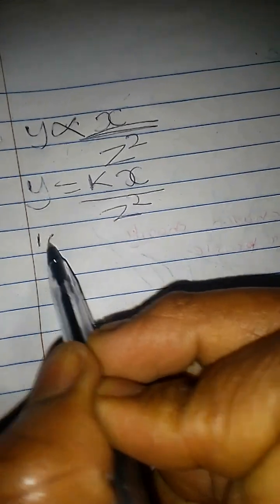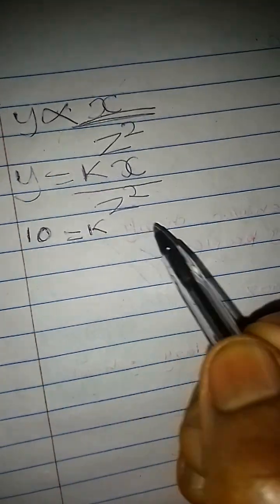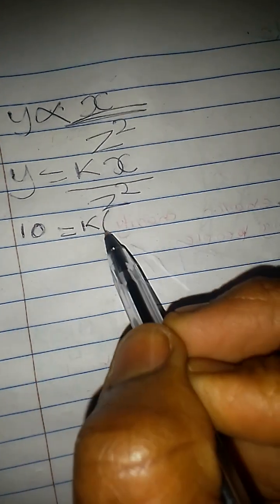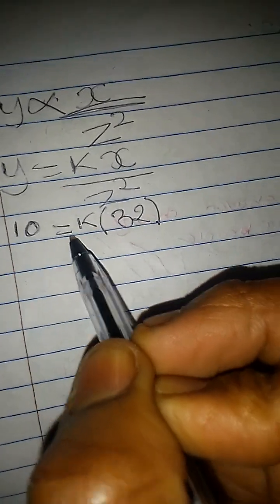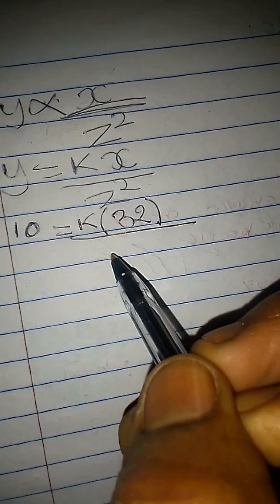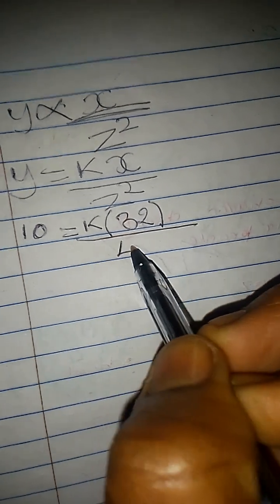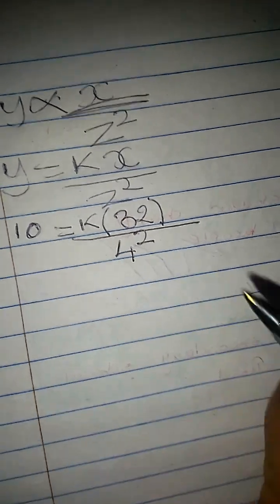So y is 10 equals k. We don't know k, we're finding k. X is 32 over z, and z is 4. You say 4 squared.